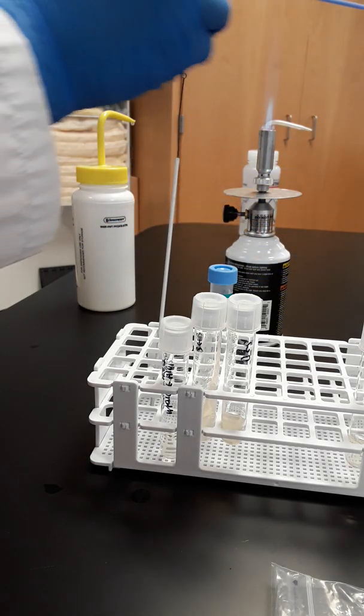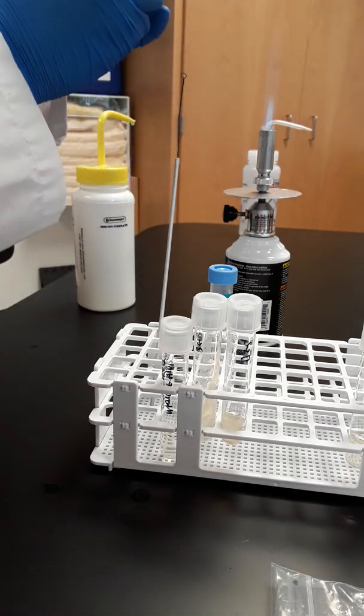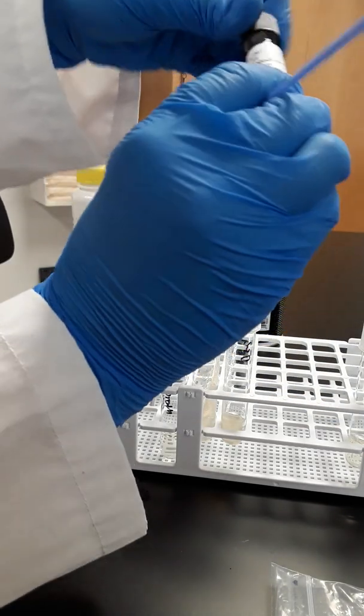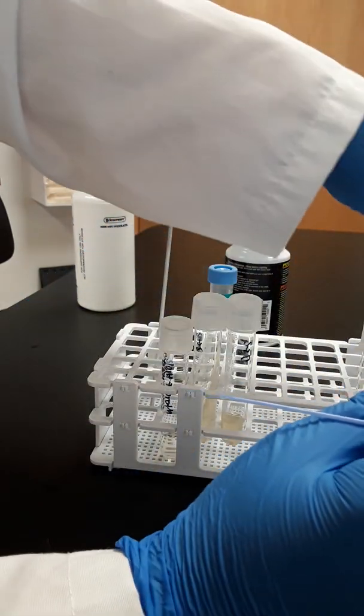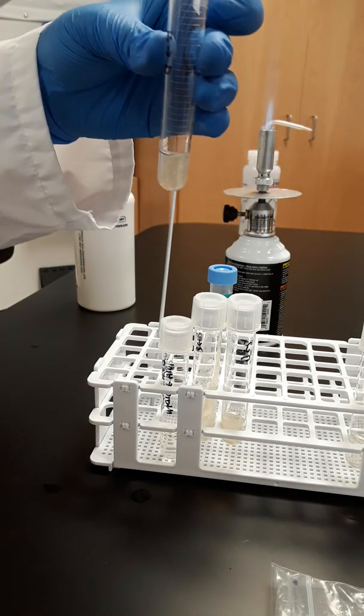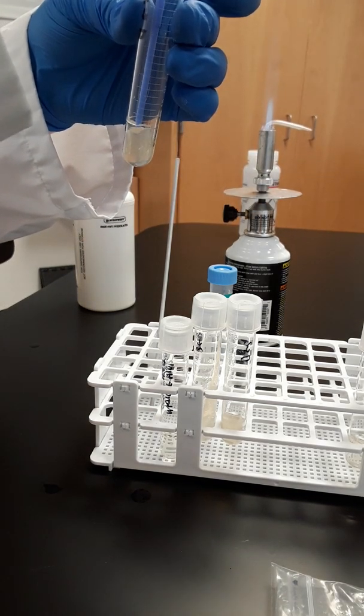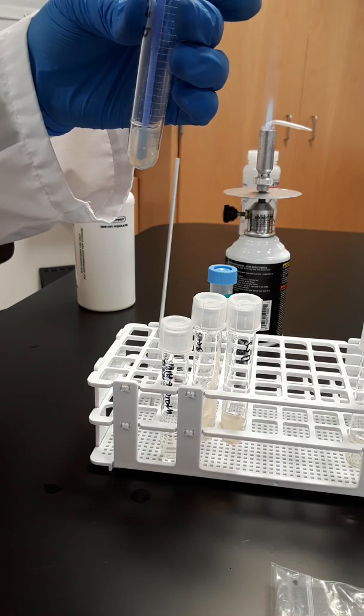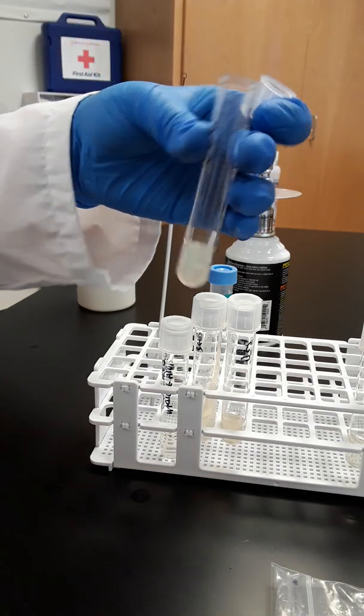And then you're going to flame, flame, flame, flame. You're going to take this and just dip it straight in, and then, I don't want to contaminate my culture. Sorry, guys. And then, because it's a little bit easier, as soon as it's touched the liquid, it's got the cell on it, and then you just stab it straight in.